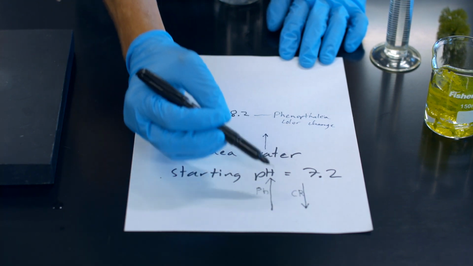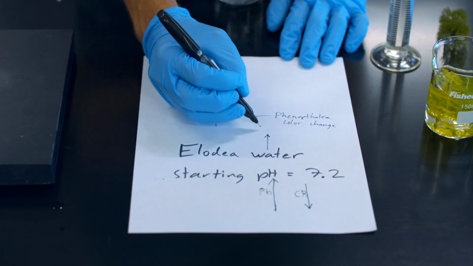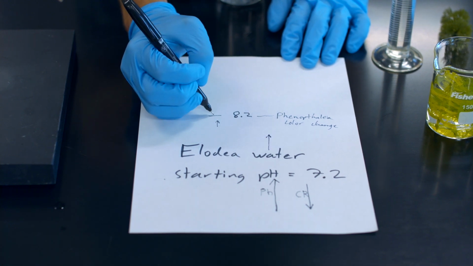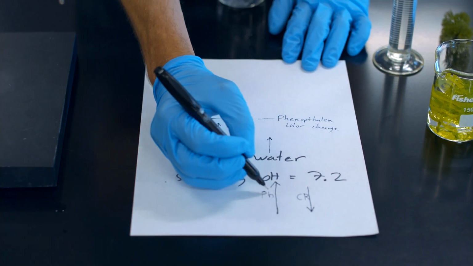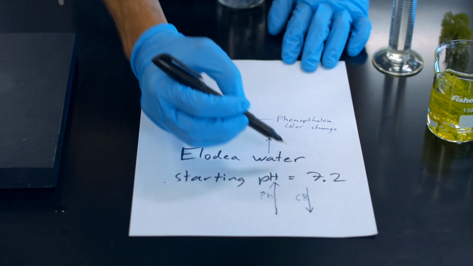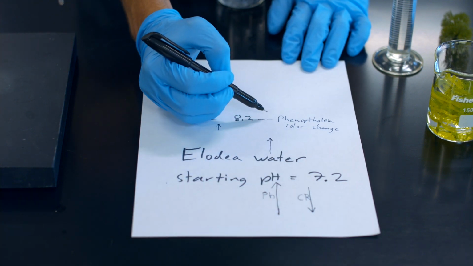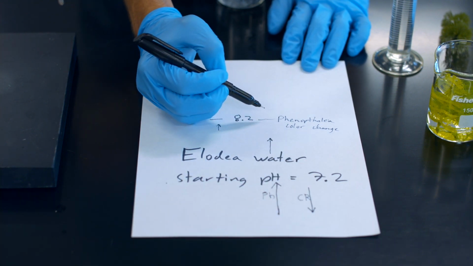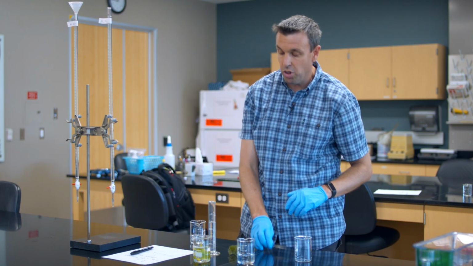And so if something's doing a lot of photosynthesis, it's not going to need as much titration to become pink. If something is doing very little photosynthesis, it's going to be a long ways away from 8.2 and it will need more titration. That's our analysis. Right? But again, we have some controlled variables.